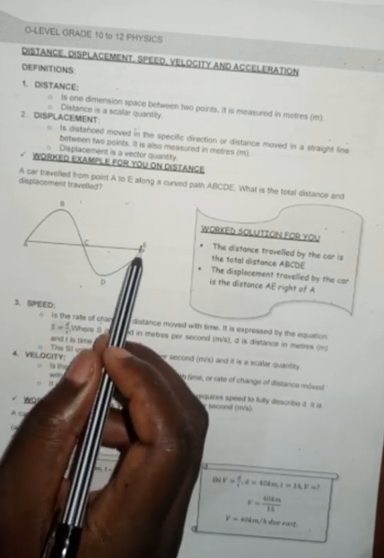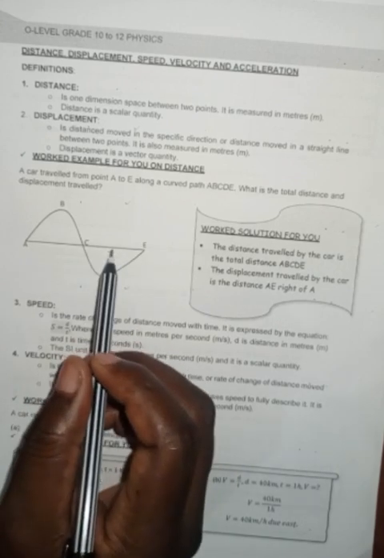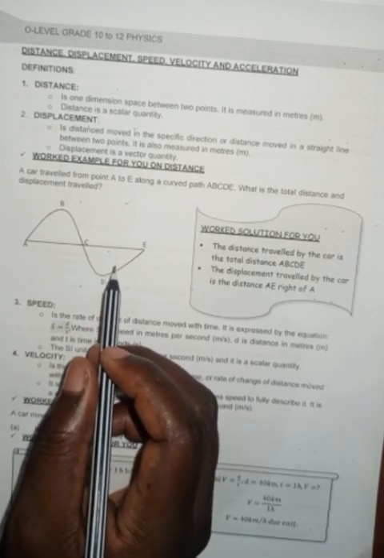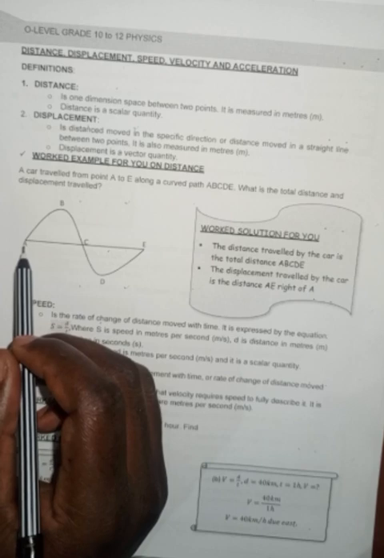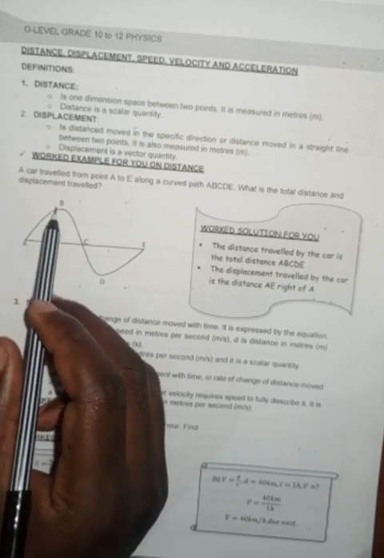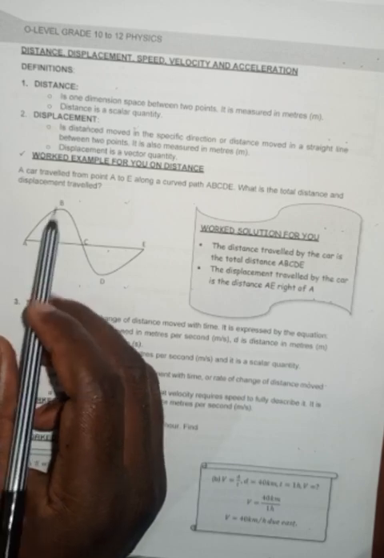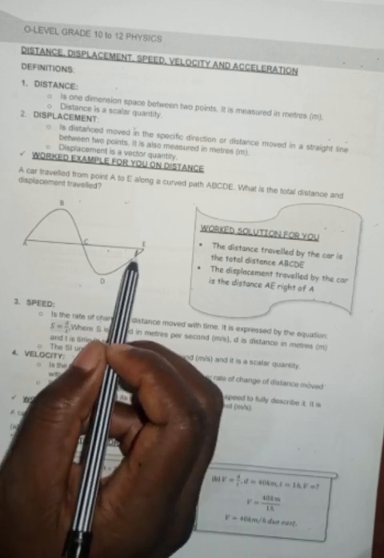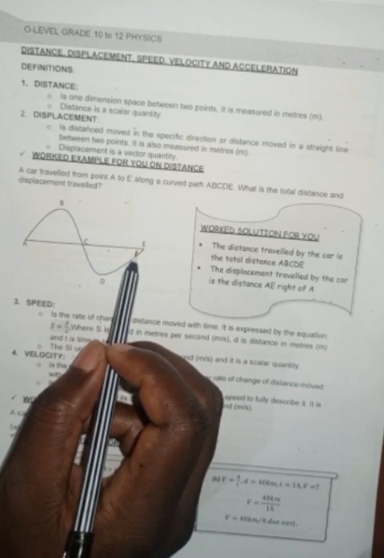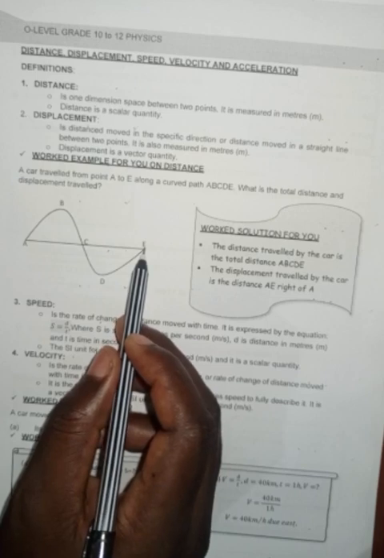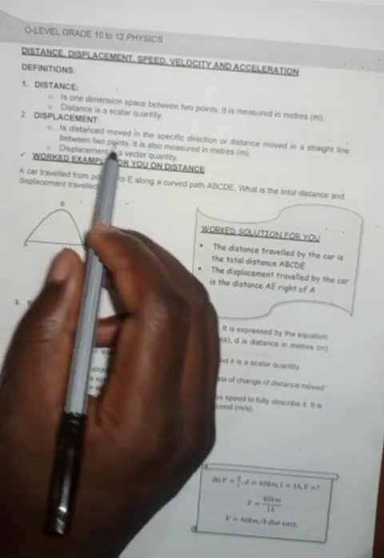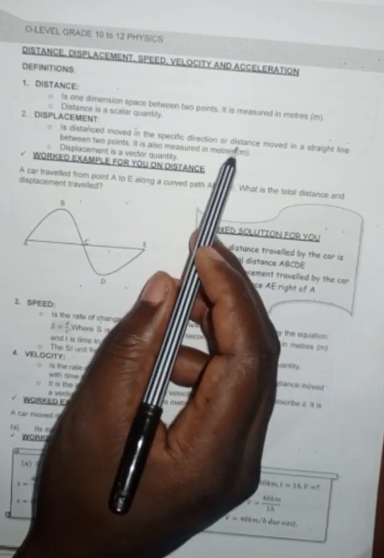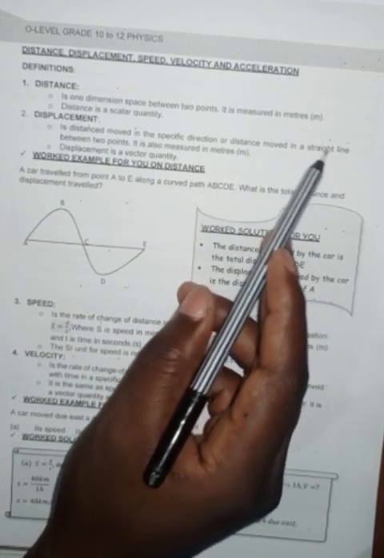In this case, the distance traveled by the car is the total distance A, B, C, D, E. Now the displacement traveled by the car is going to be A to E, because we defined displacement as simply the distance moved in a specific direction, or distance moved in a straight line between 2 points.